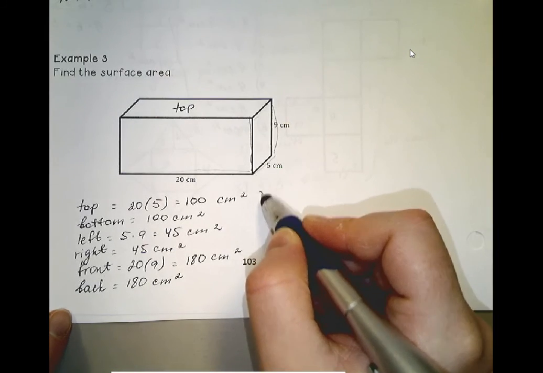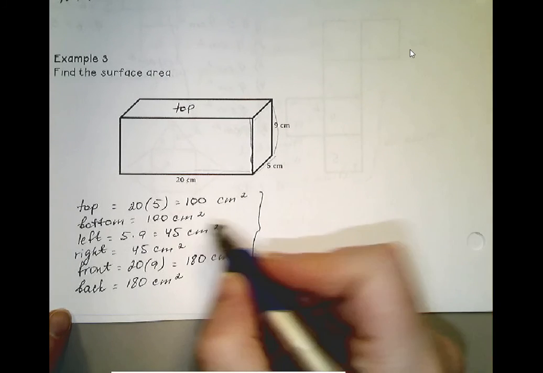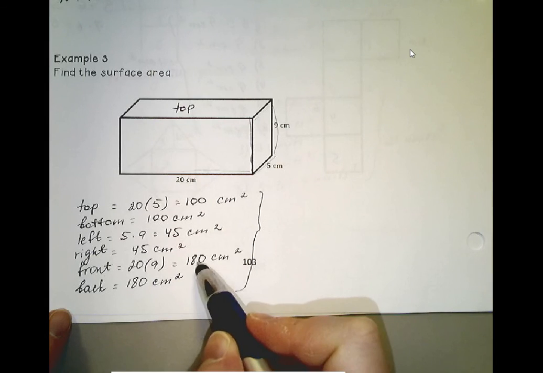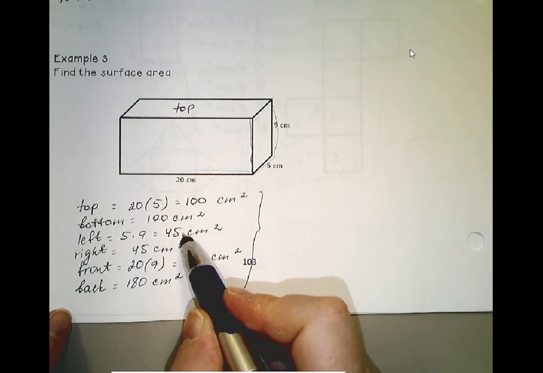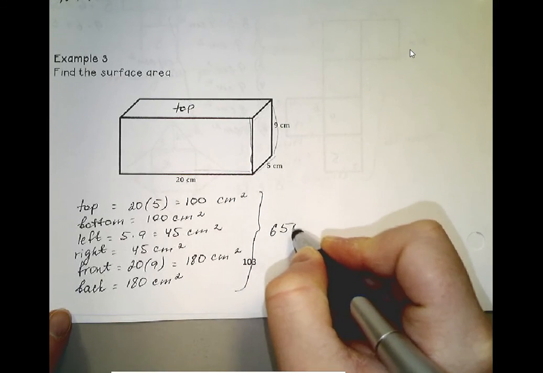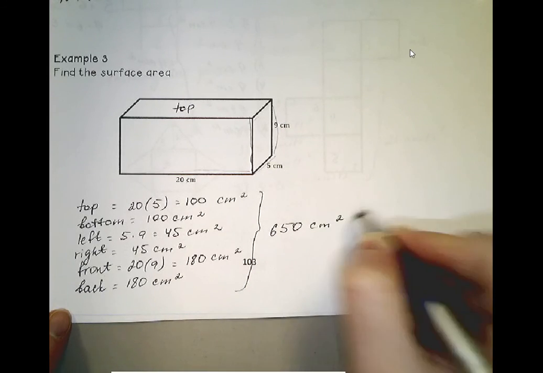All I need to do now is to add them all together. So I will have 200, 360, 560 plus 90, 650 centimeters squared.